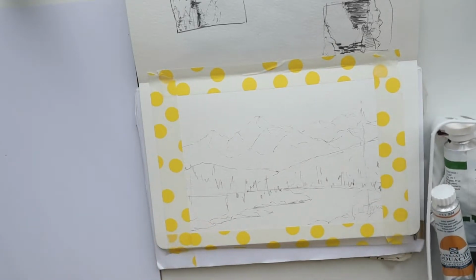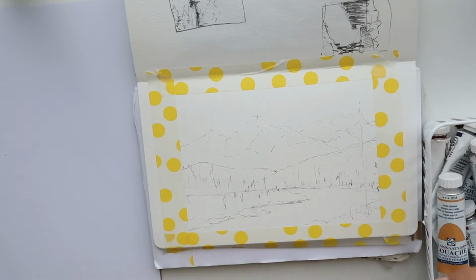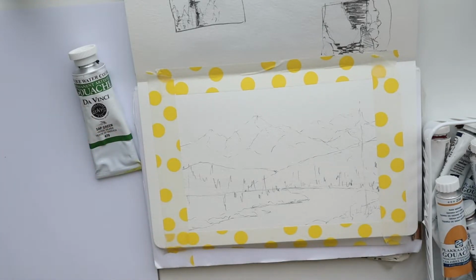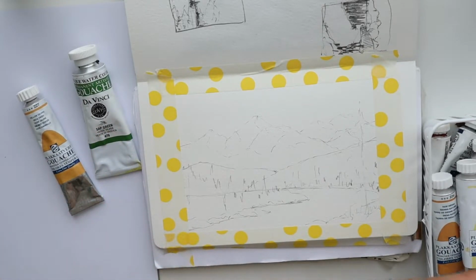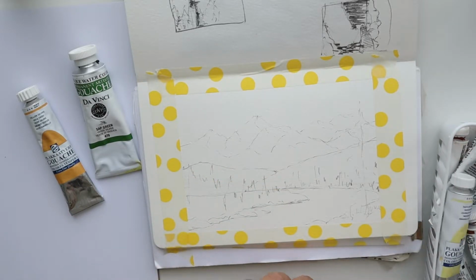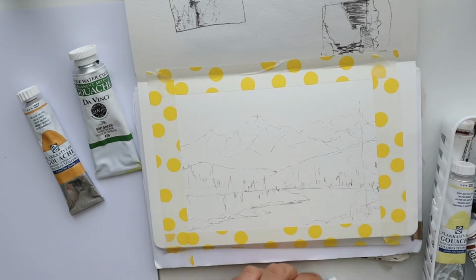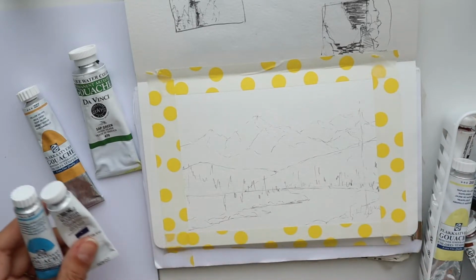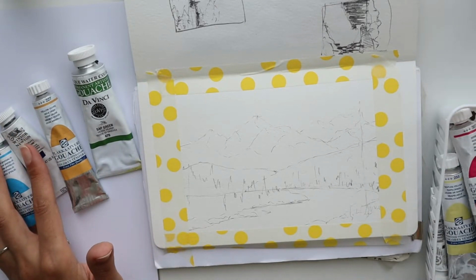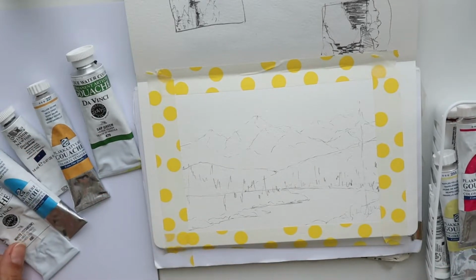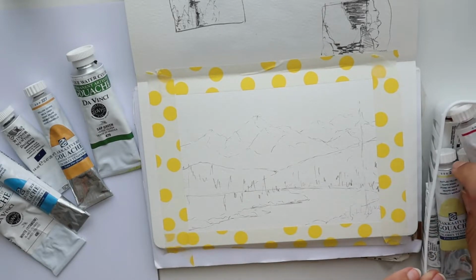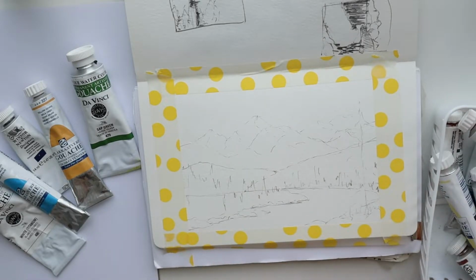I'm gonna try to keep it very minimal. I have my sap green. We'll use my yellow ochre. Cerulean blue. I don't know, I'll use cerulean blue and Prussian blue, but I will see which one fits better. My white. Lemon yellow. I don't think I'm gonna use lemon yellow because this is more of a warmer setting.